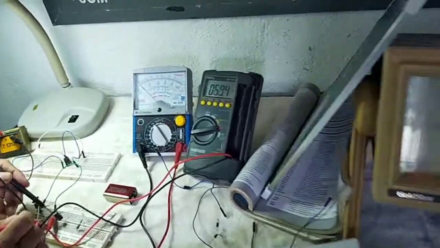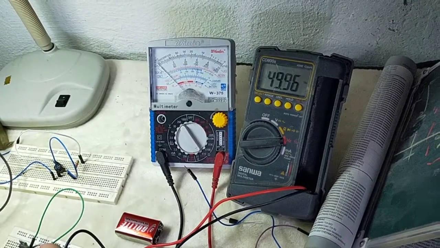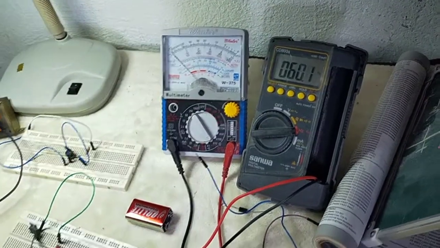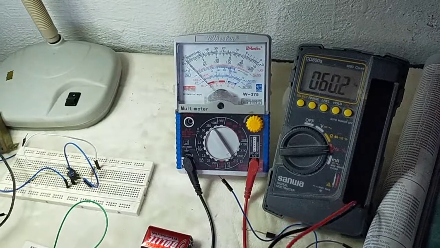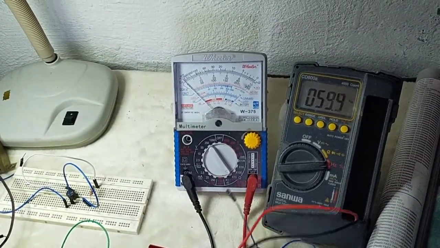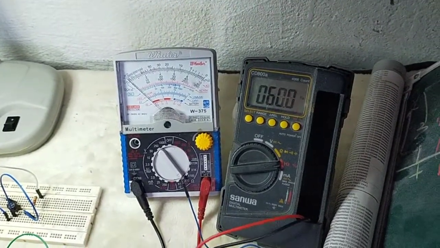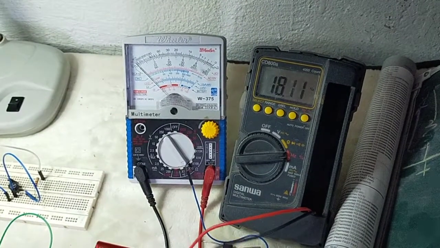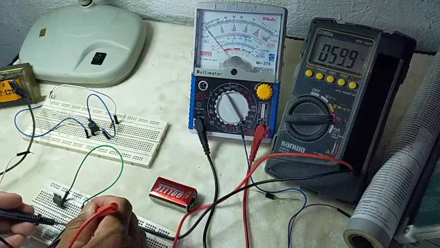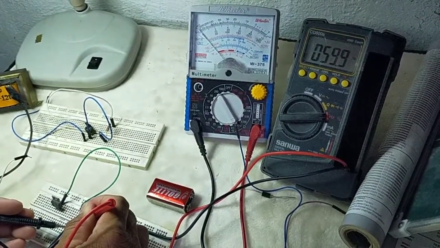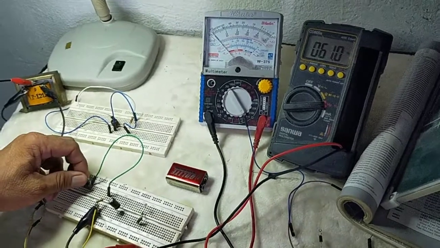The frequency here is 60 hertz. We are disconnecting one of the terminals. It is 60 hertz, 59.9. I'm very sorry class for some technical problems.